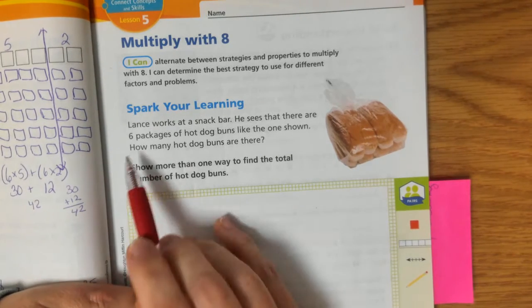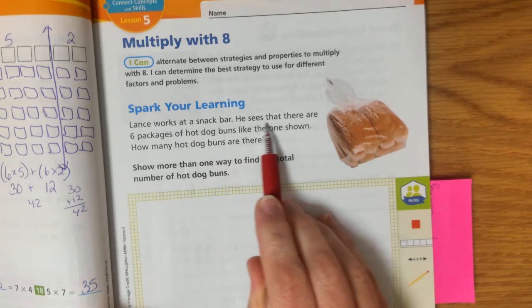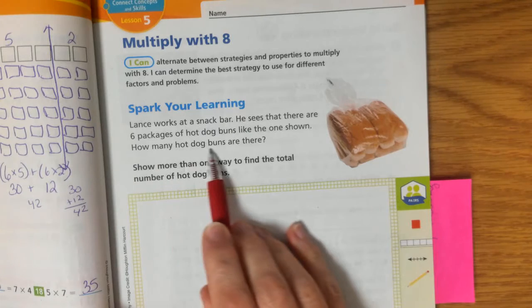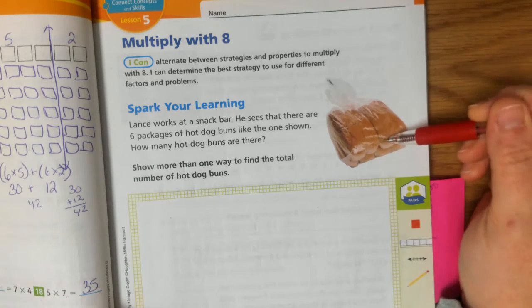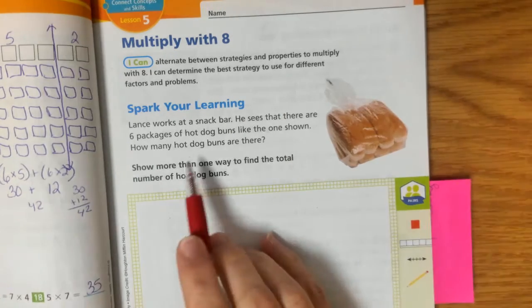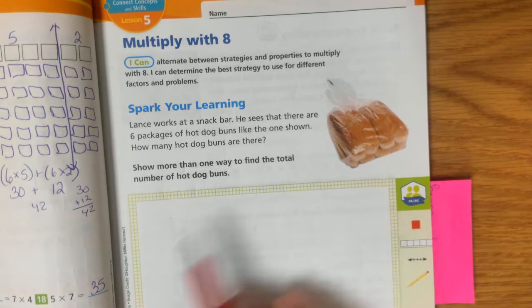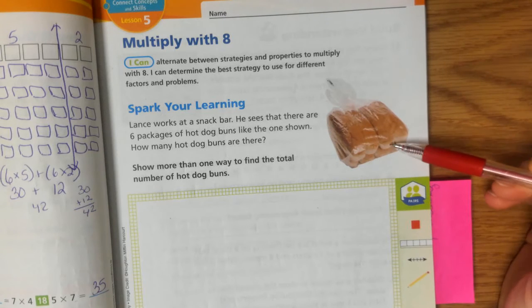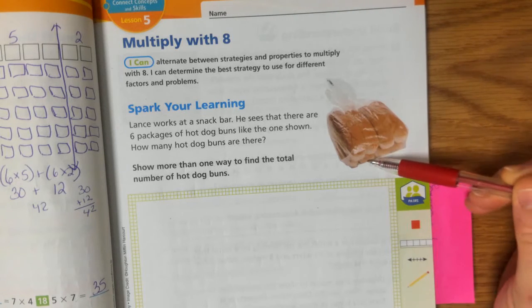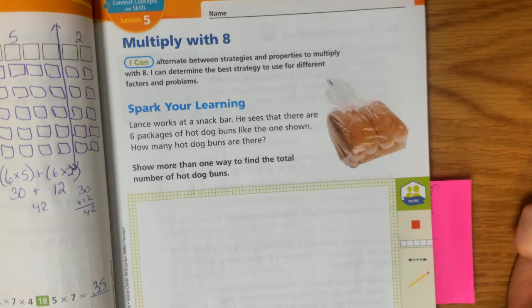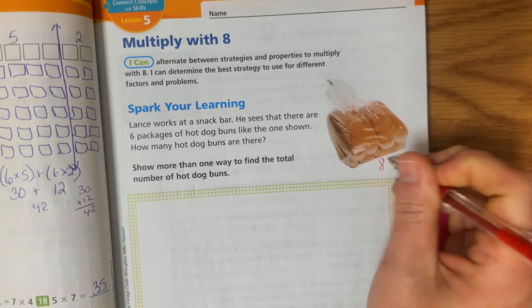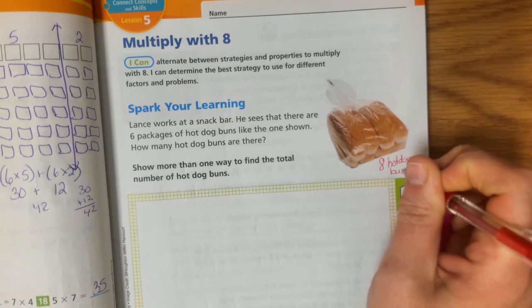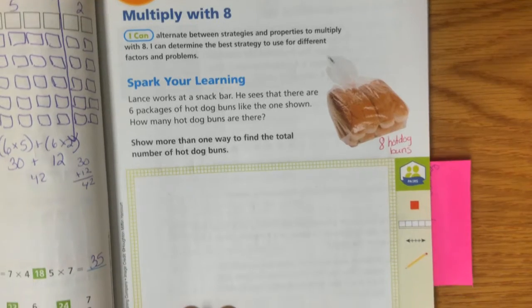Lance works at a snack bar. He sees that there are 6 packages of hot dog buns like the one shown. How many hot dog buns are there? So we can see that there's a package of hot dog buns here, and there are 6 packages of these buns. And we can see that inside the package there are 1, 2, 3, 4, 5, 6, 7, 8 hot dog buns inside our package, right? So we can see that we have 8 hot dog buns inside one package.